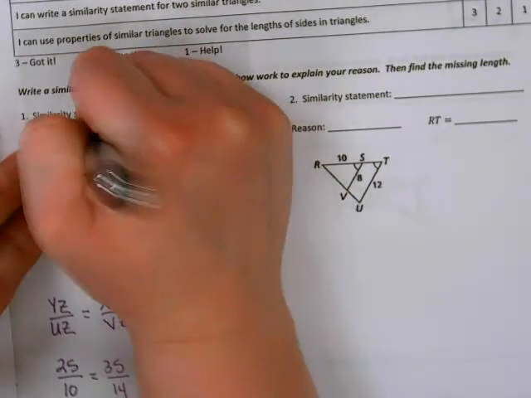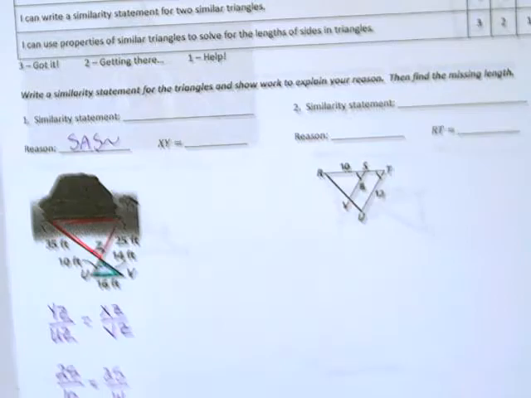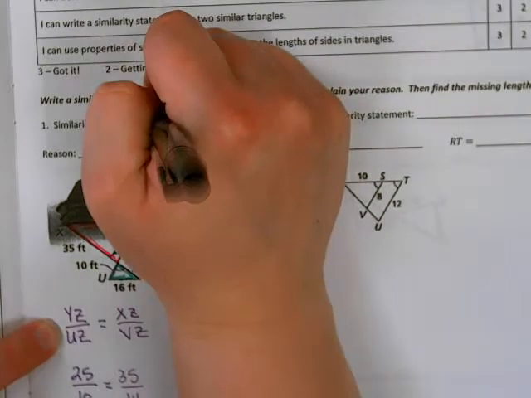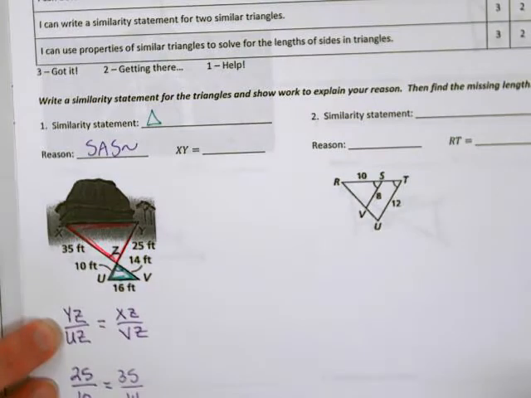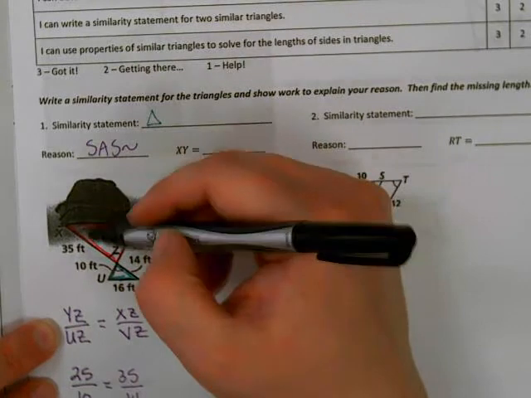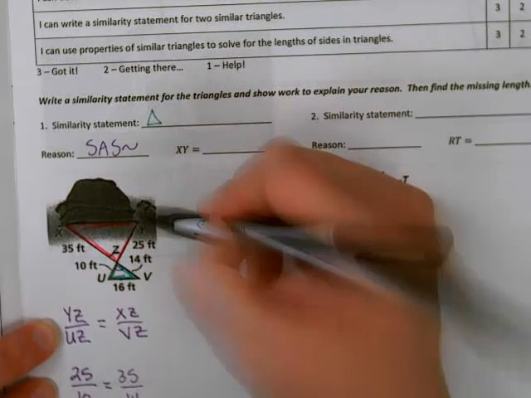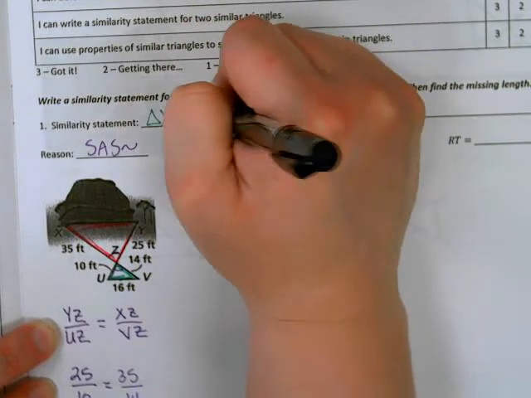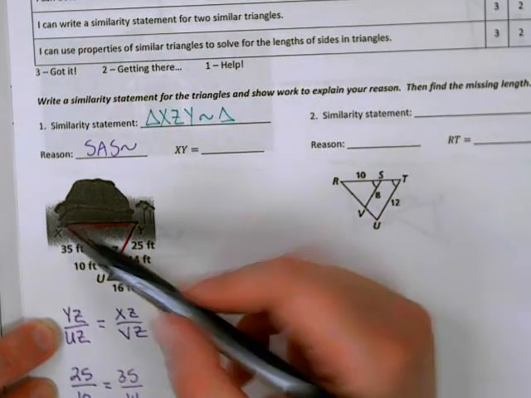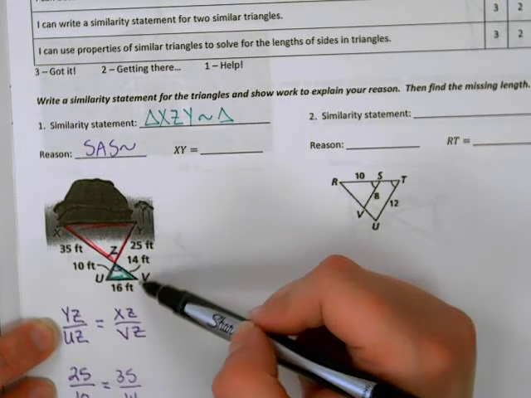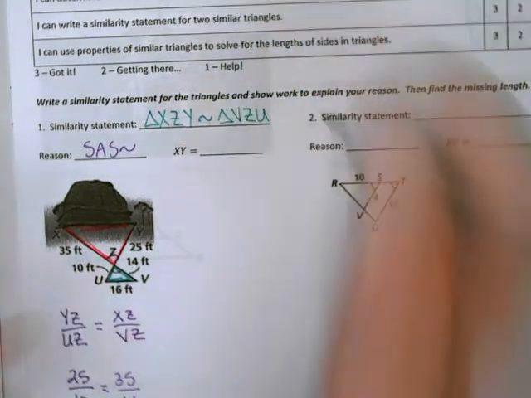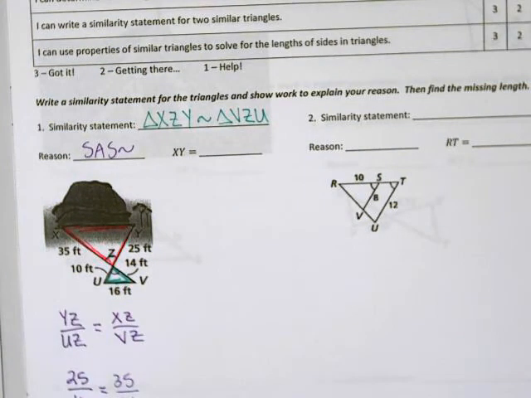Hopefully you guys are pros at that by now after doing that card sort. So side angle side similarity. We have to write our similarity statement. So the triangles are going to have to be in the right order. So let's say I wanted to start at X and go to Z to Y. So XZY is going to have to be similar to, I went towards my vertical angle, right? So I'm going to have to start at V and go to Z and U. So triangles are similar by side angle side similarity.